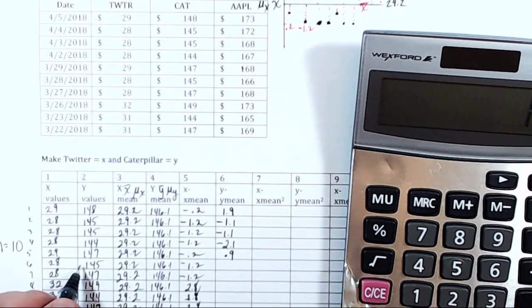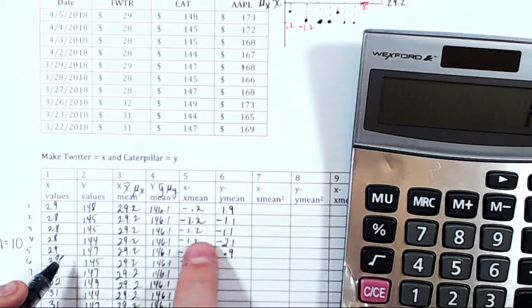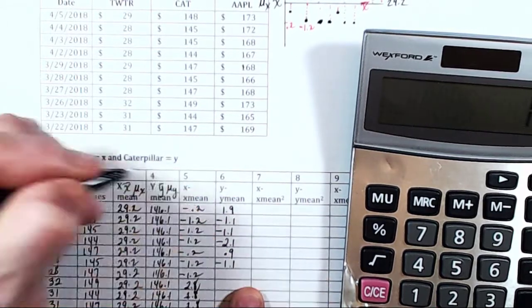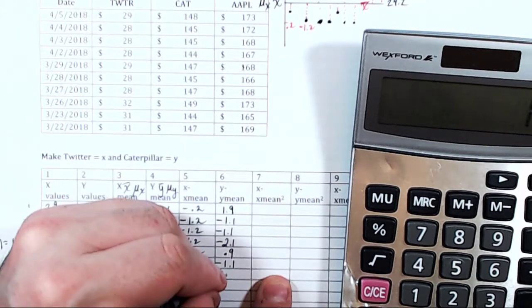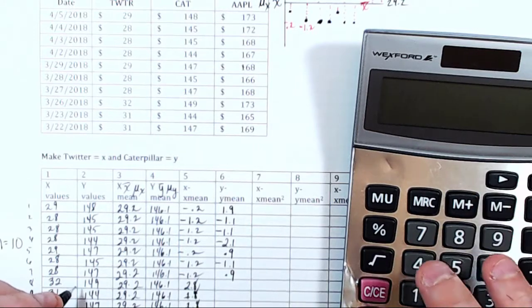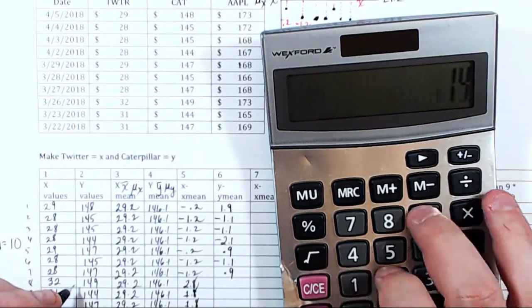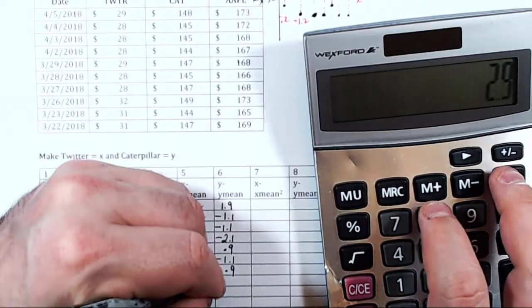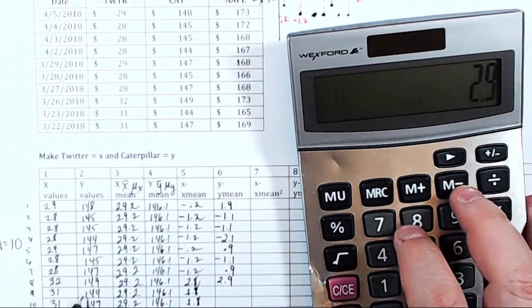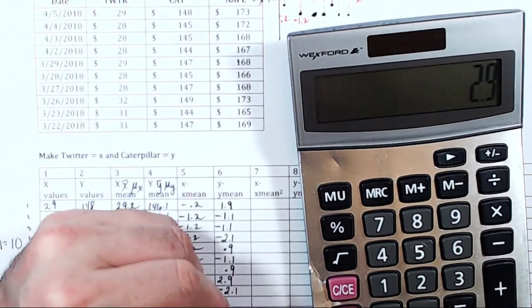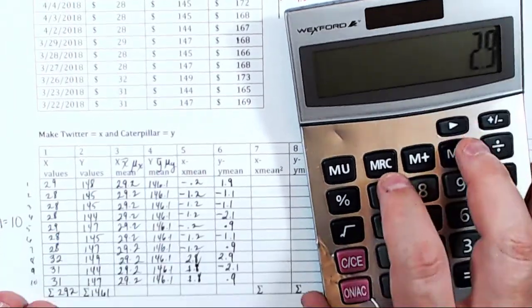145, I already did that one, so I can put minus 1.1. 147, I had that before, that's 0.9. 149, haven't had that one yet, so we'll compute it: 149 minus 146.1, that's 2.9. 144, I had that up here, that's minus 2.1. And then 147 was 0.9. Okay, good.